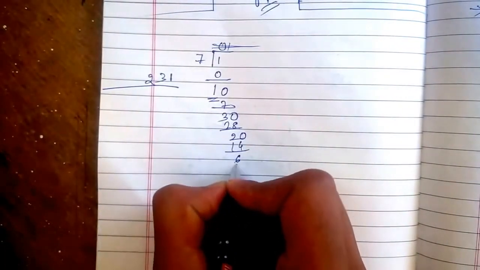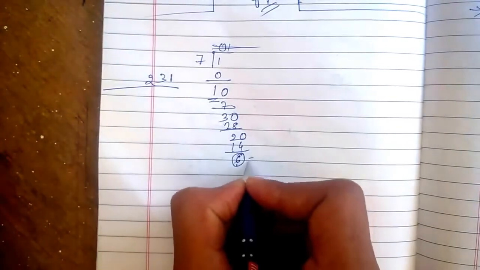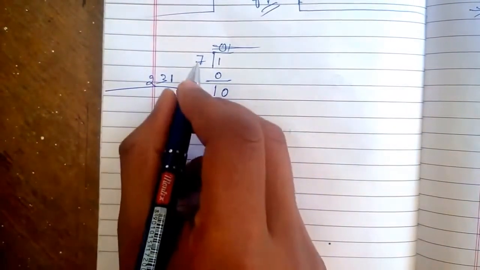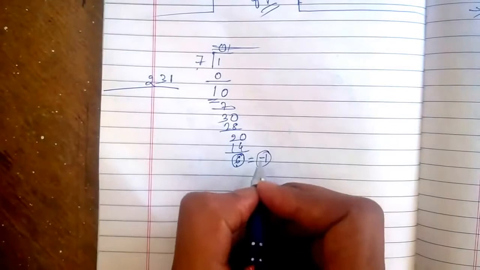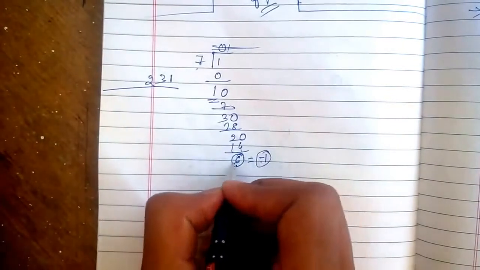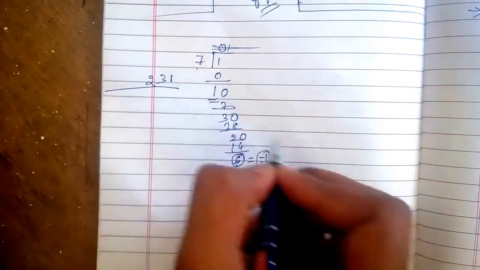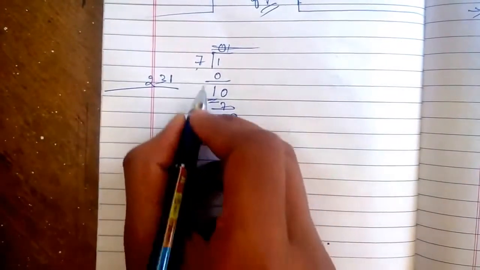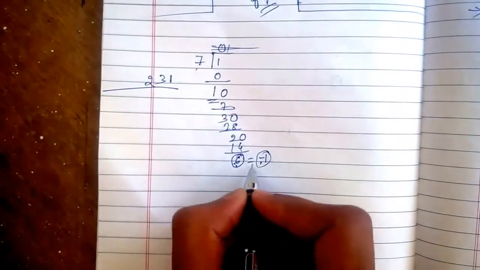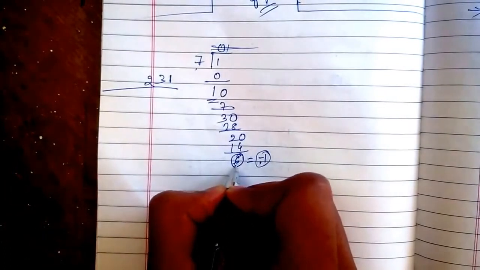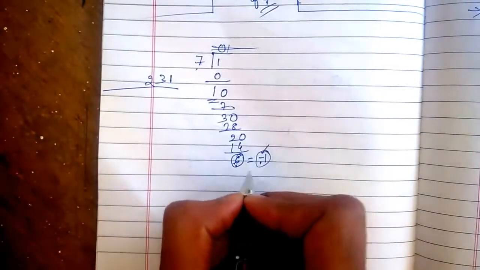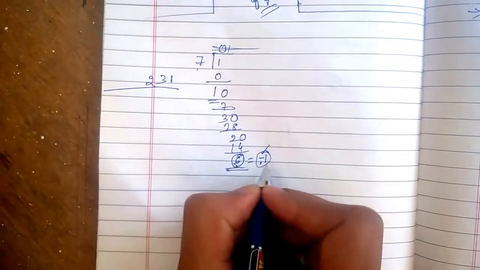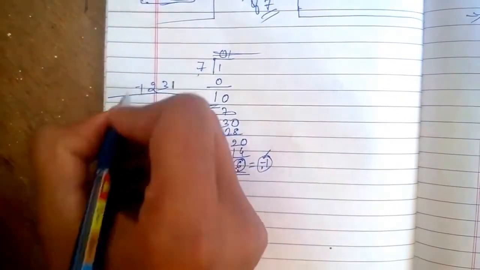Which is equivalent to remainder -1 when divided by 7. Always take the remainder positive or closest to 0 as possible. Now -1 is closer to 0 than 6 is. So I am considering -1 instead of 6. The next place I'll be writing -1.